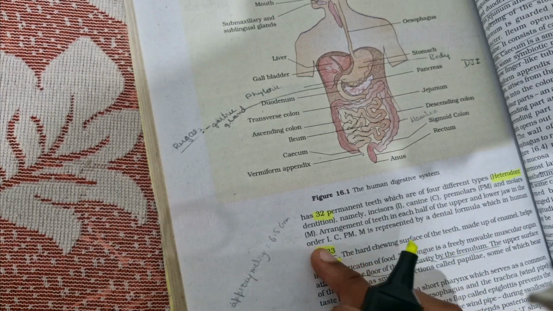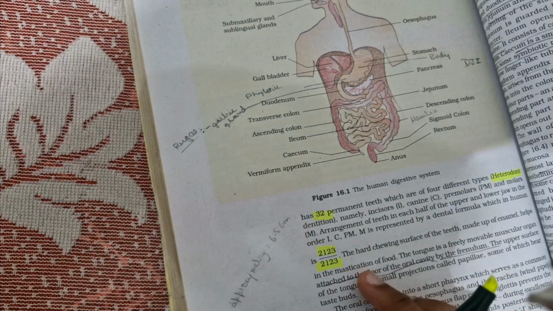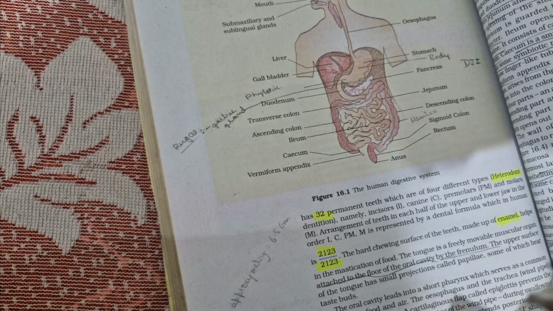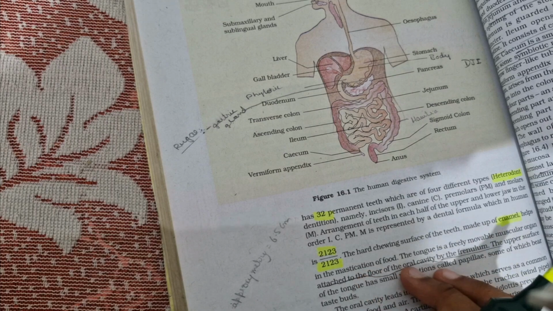That is upper case, also we have 2 1 2 3. Lower case also we have 2 1 2 3. It has a hard chewing substance known as enamel. Enamel is the hardest substance in our body. It helps in the mastication of food, that is, for chewing, this will be helpful.